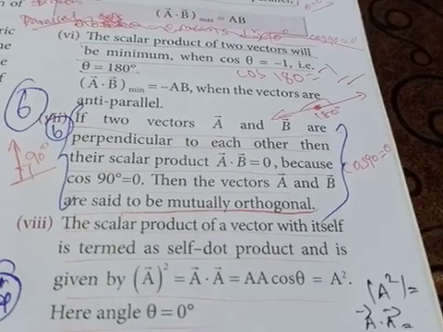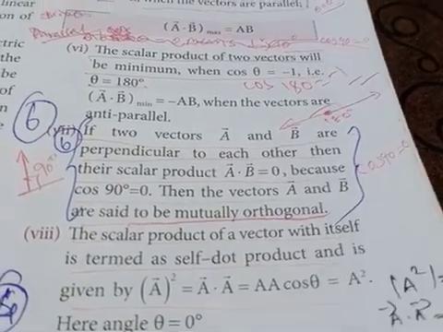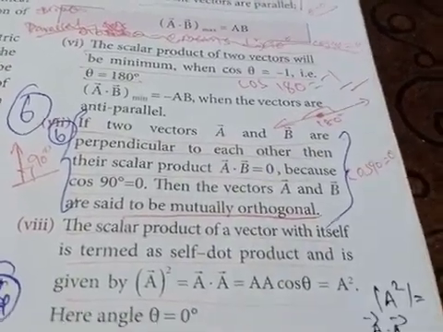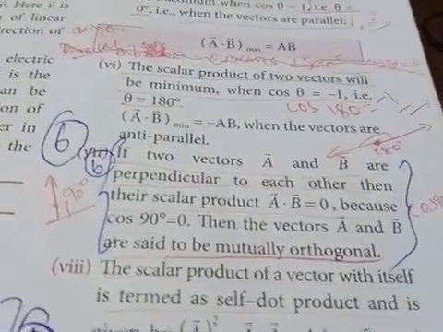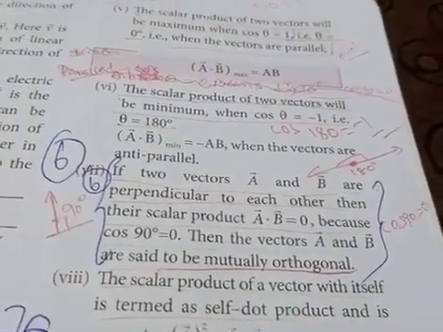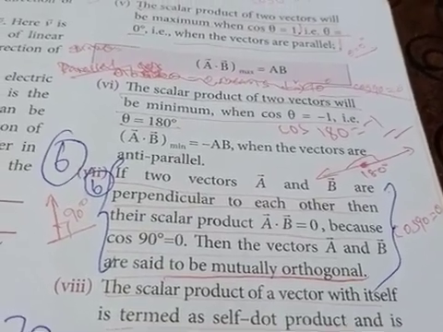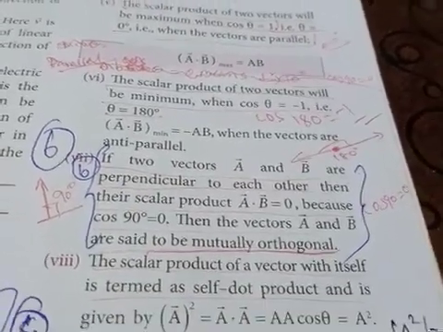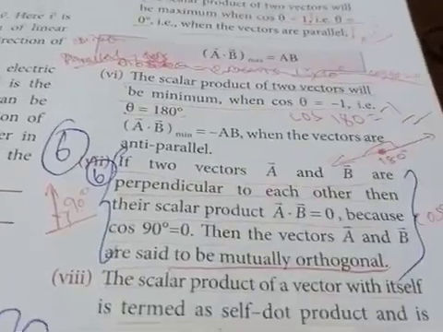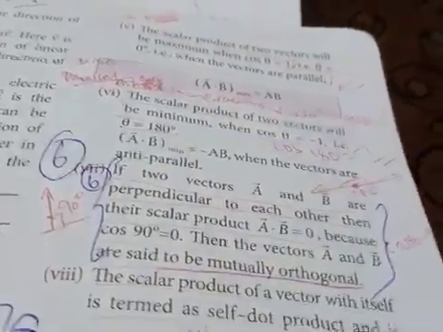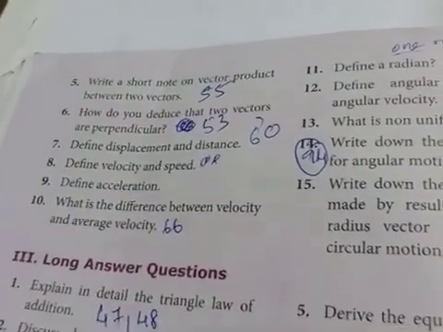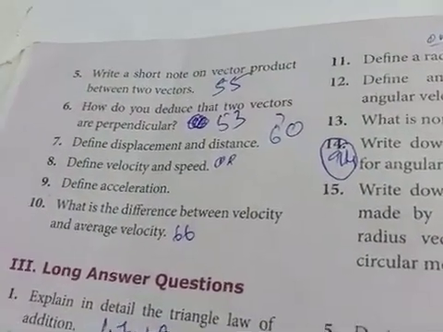If two vectors A and B are perpendicular to each other, then their scalar product A dot B is equal to 0, because cos 90 degrees equals 0. Then the vectors A and B are said to be mutually orthogonal. So this is the best answer you can write for the short answer, question number 6.